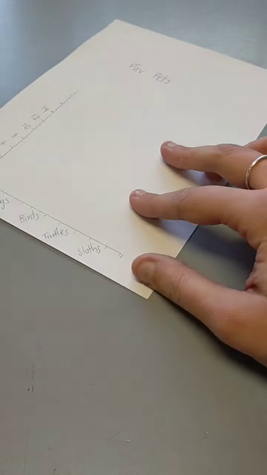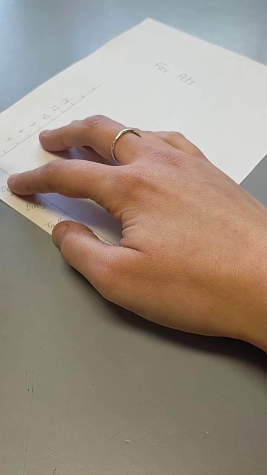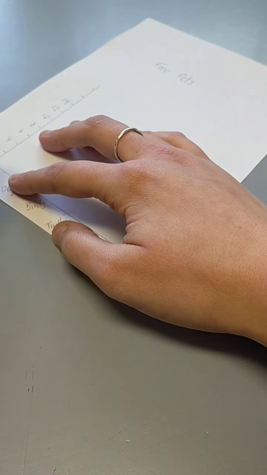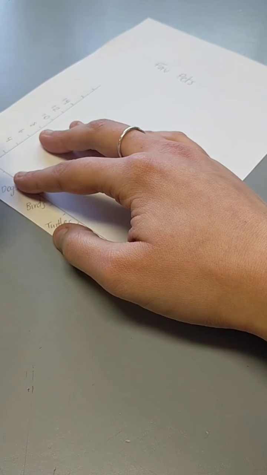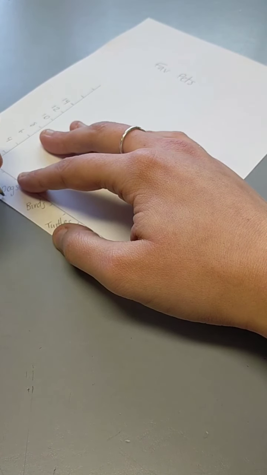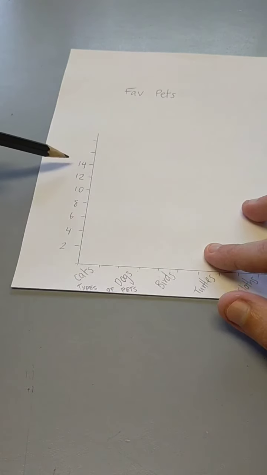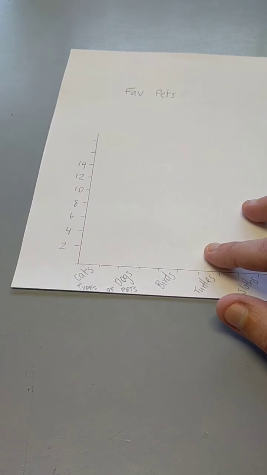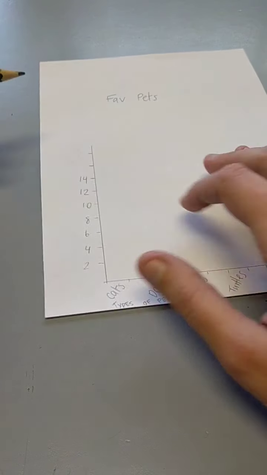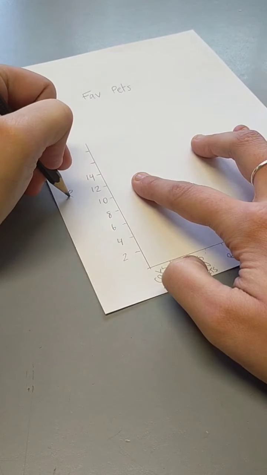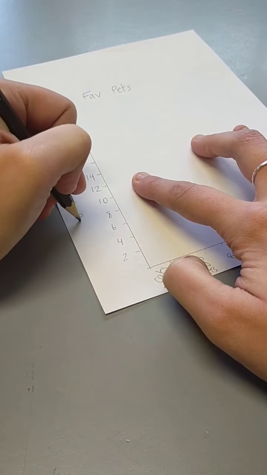These are the options. Haven't left myself much room here. Types of pets. Always good to do everything in grey lead and then go over it in colour. Next, this here is, I guess, the pet popularity, how popular they are or how many people like this as their favourite pet. Pet popularity.